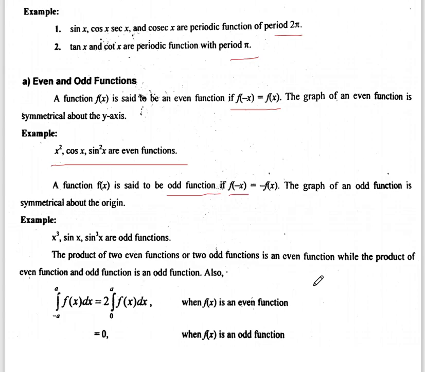Now we will see some basic concepts of odd and even functions. The product of two even functions or two odd functions is always an even function. So here you have to remember this note: the product of two even functions and the product of two odd functions is always an even function.